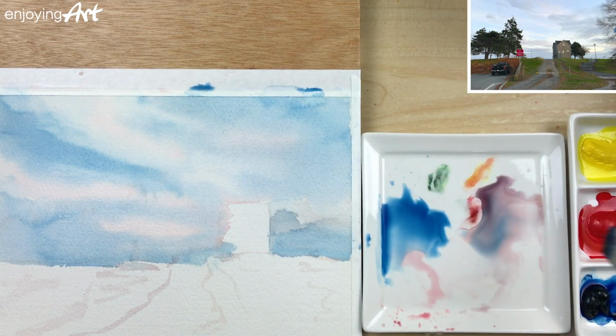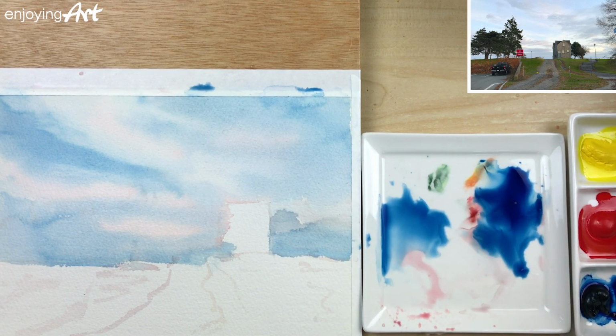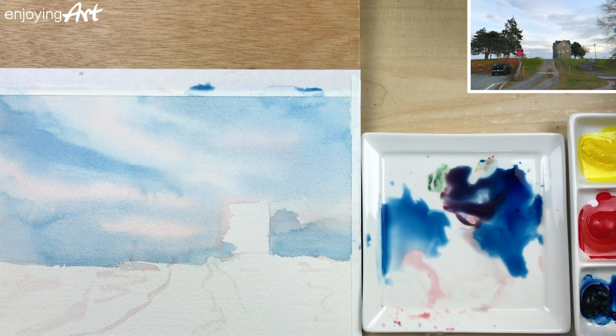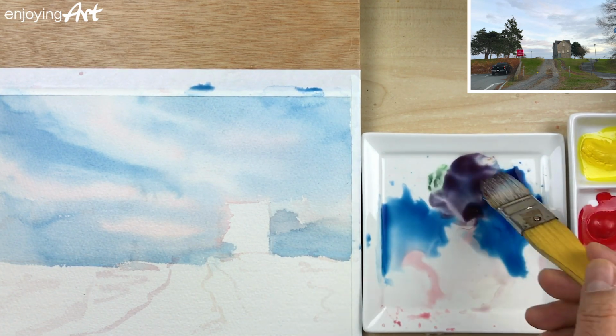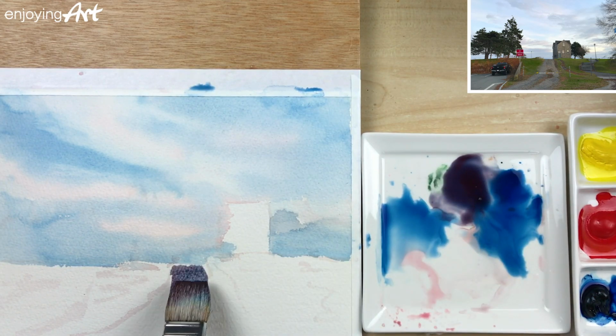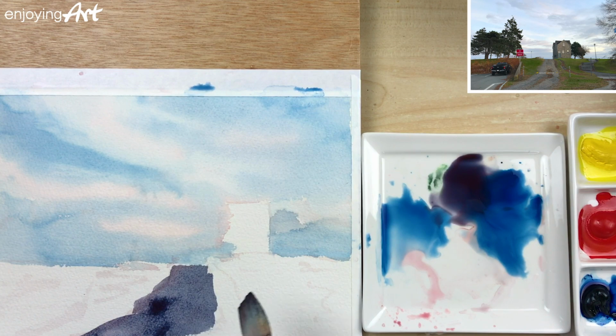So I'm gonna take this blue color, get a little red. I'm gonna take the color from the side. So this is the most, just for the road, right over here. It can be even darker. So let's see. A little bit over here too, like that.